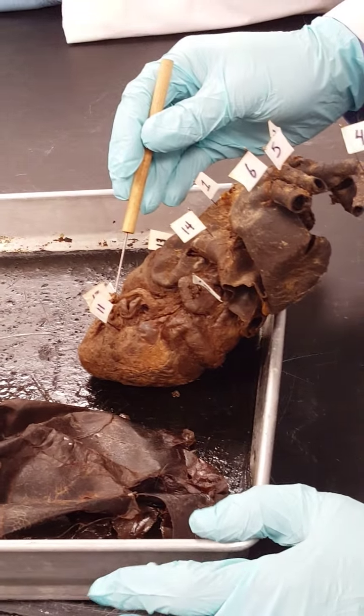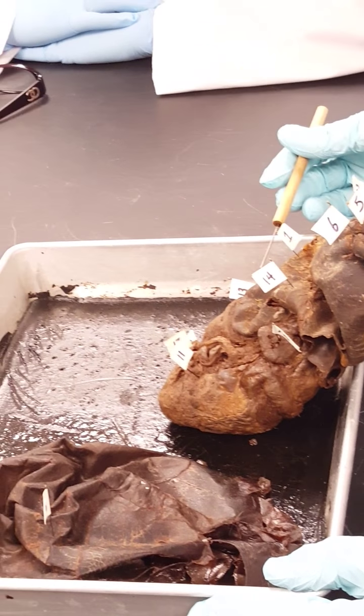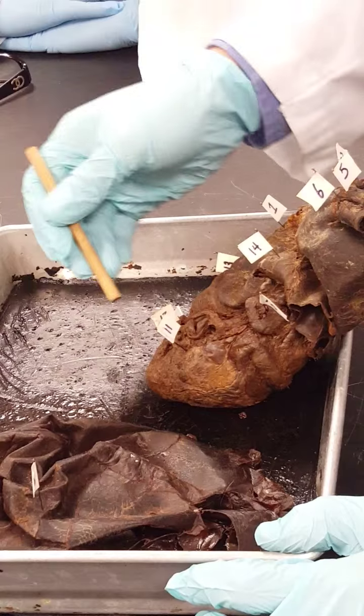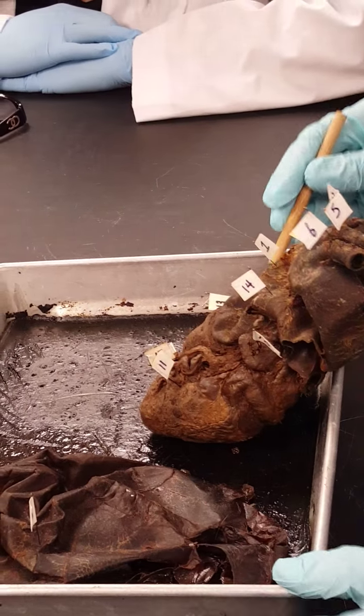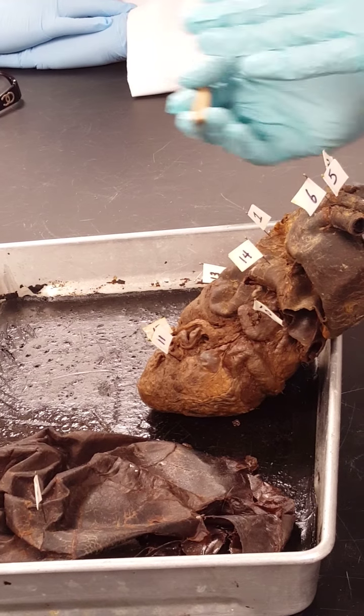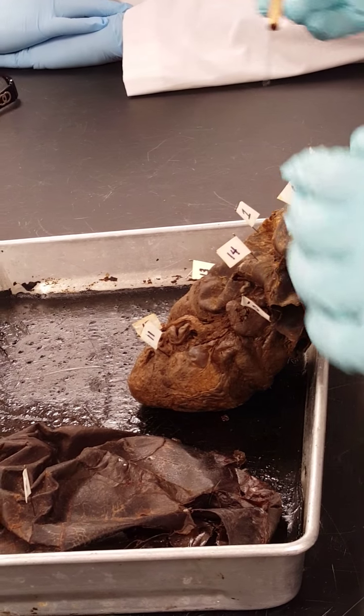Is that the anterior interventricular artery? Yeah, anterior interventricular artery. And what's this? The marginal? Marginal artery comes to the side or the margins of the right ventricle.